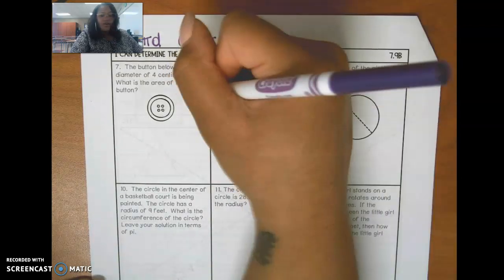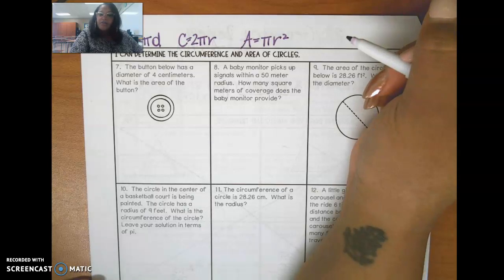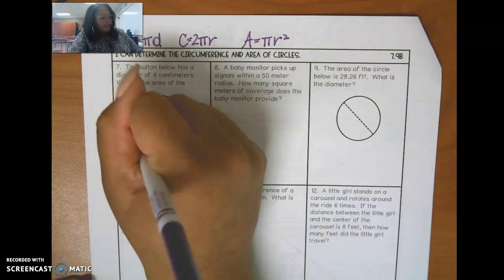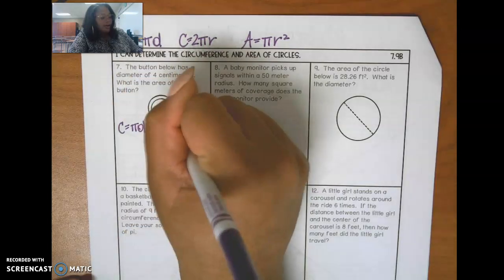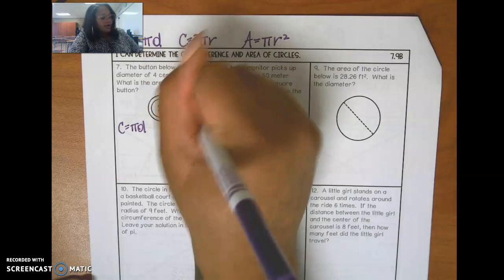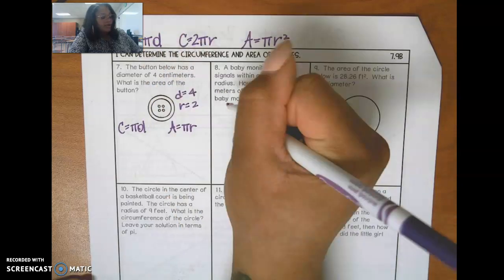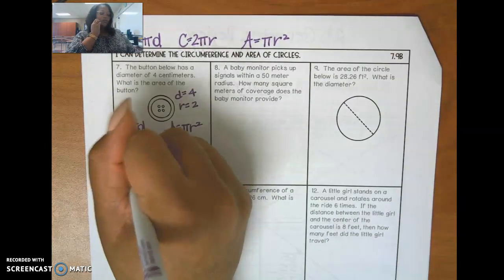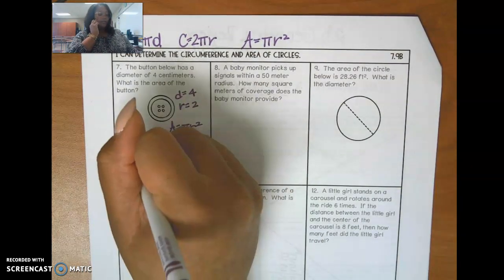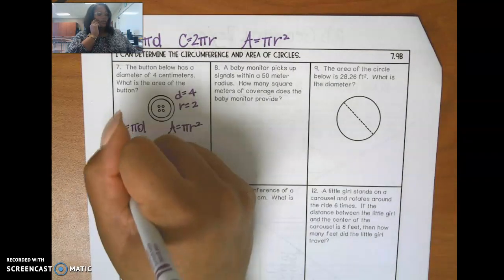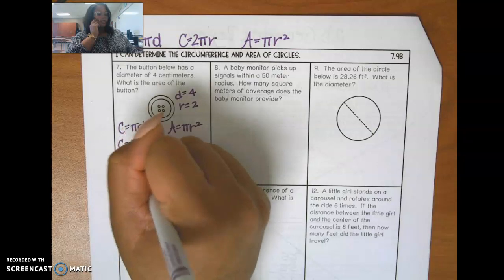I'm going to find the circumference and the area of this circle just to get myself more practice. So circumference equals pi times diameter. Area equals pi times radius squared. My diameter is 4. My radius is half of 4, which is 2. Don't forget that. So over here, my circumference would be 4 times pi, which would also be 12.56 if I'm not mistaken.